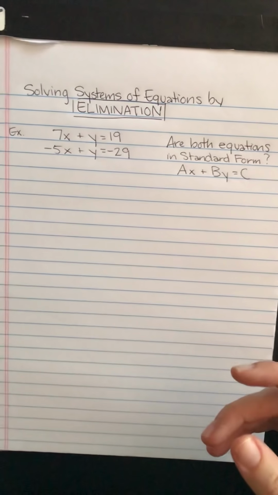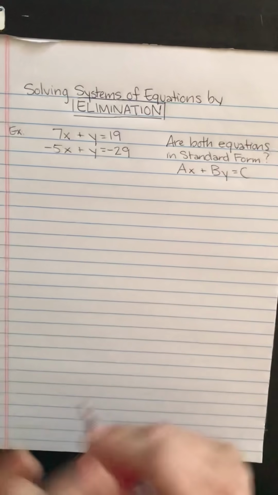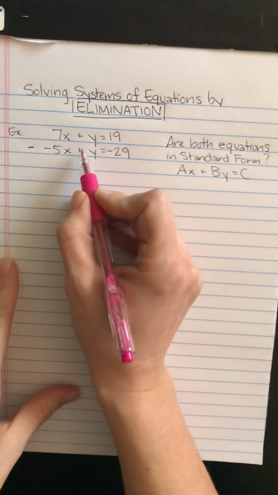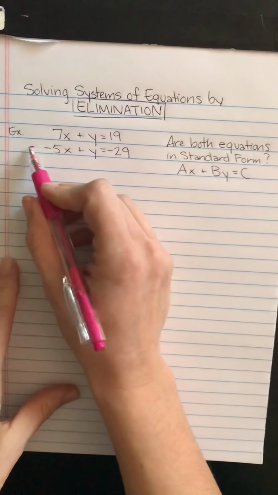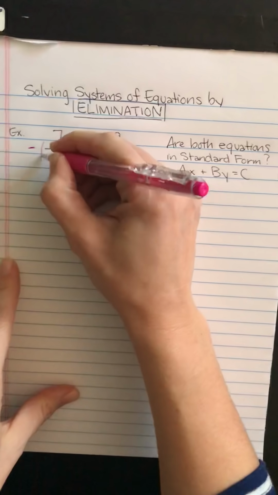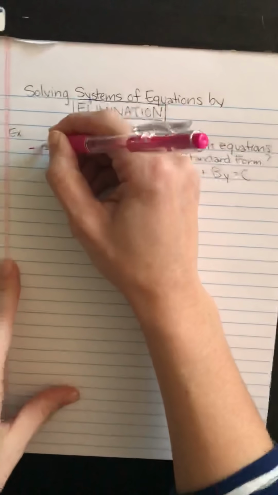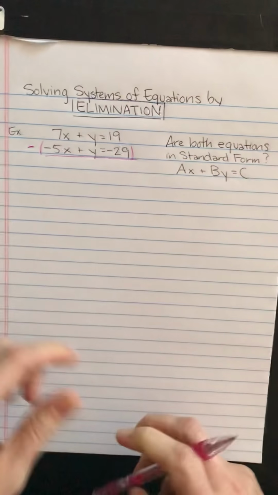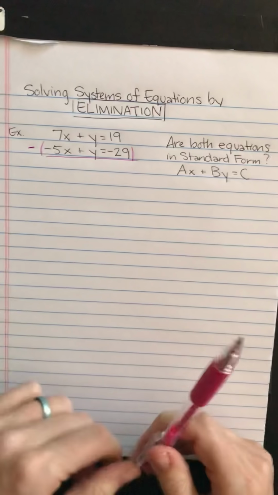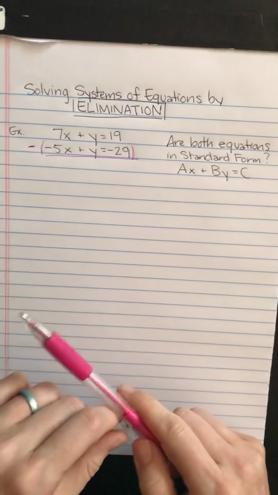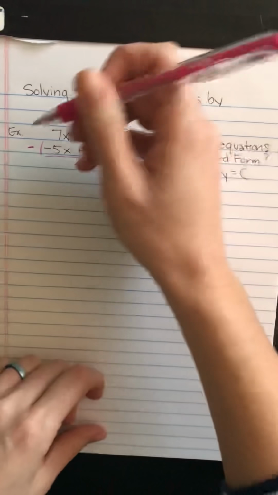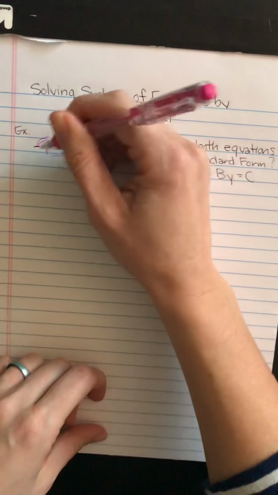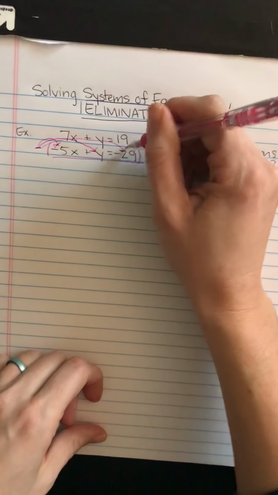We are going to subtract this entire equation from this equation, so we are going to subtract all of this from all of that. When we do subtraction, the negative is going to be distributed to every single term.